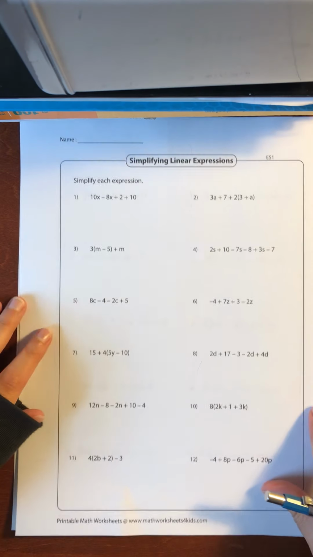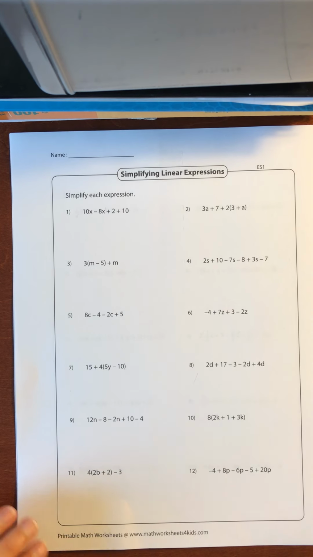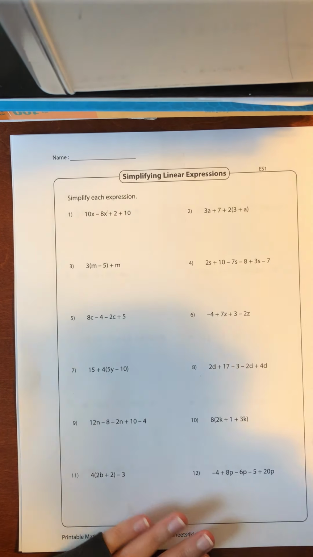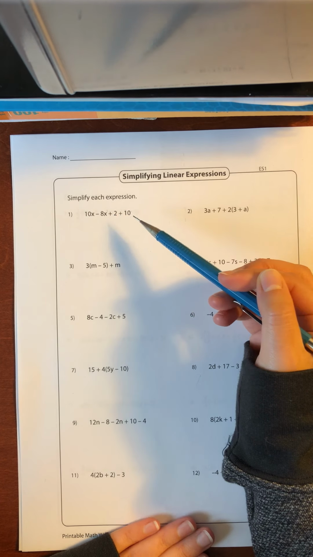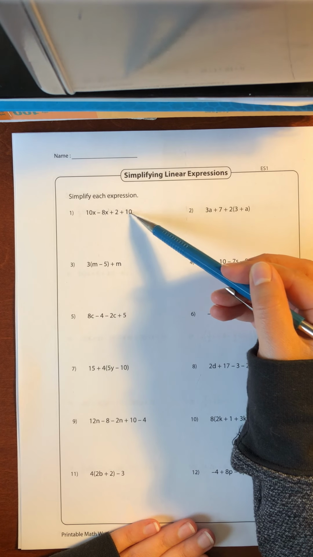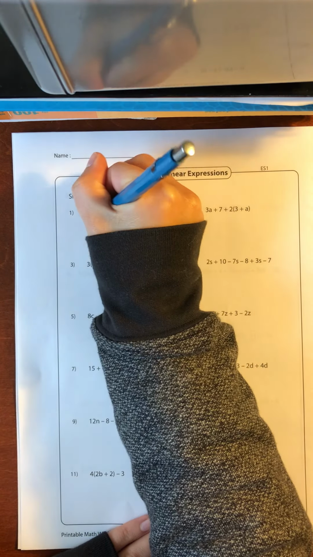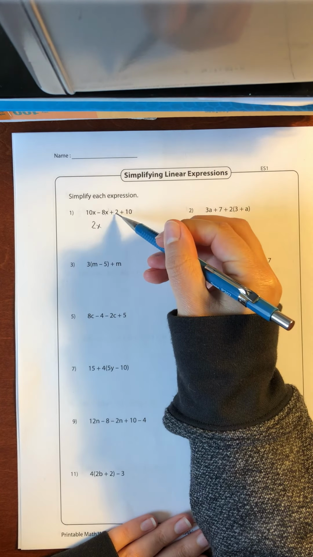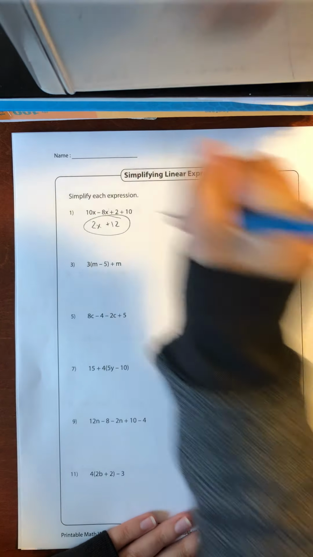All right, so we're going to be using distributive property and combining like terms. So first, 10x minus 8x plus 2 plus 10. So our like terms here are 10x and negative 8x, and then positive 2 and positive 10. So 10x minus 8x is 2x, and 2 plus 10 is 12, so 2x plus 12 is the answer.